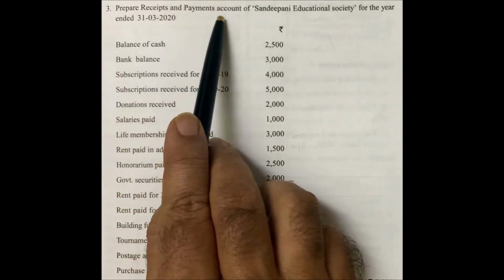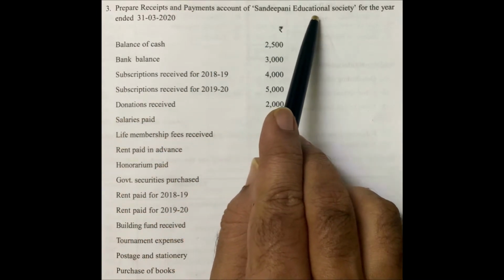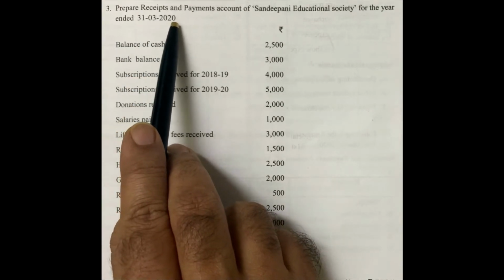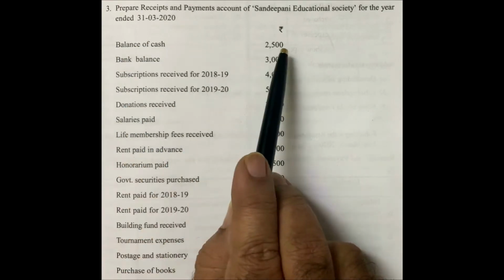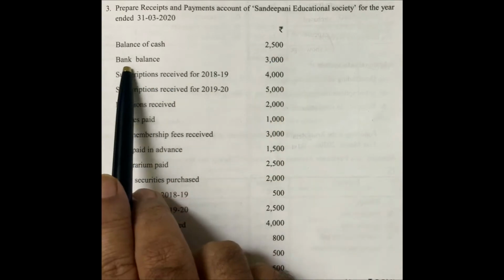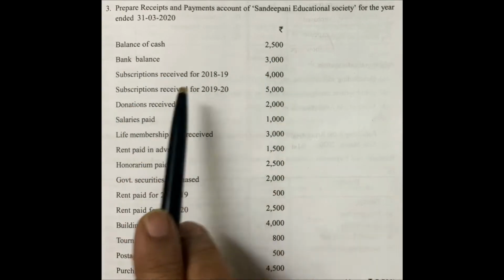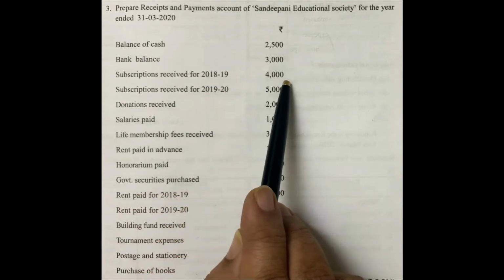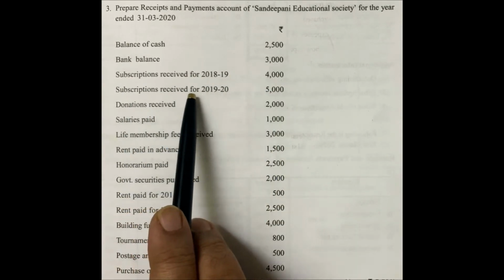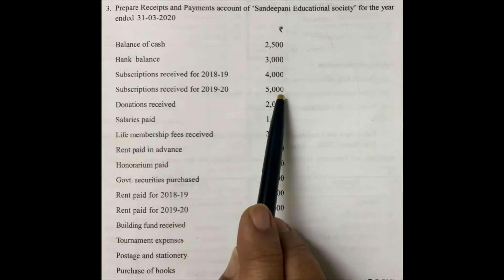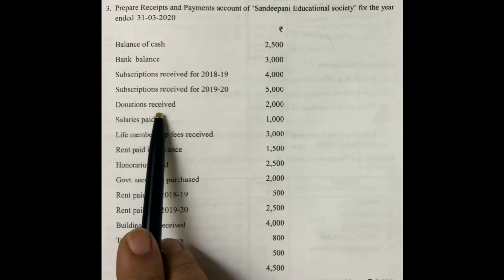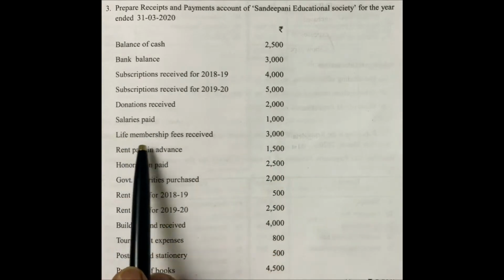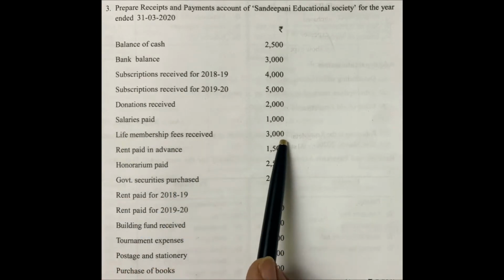Let us see the question first. Prepare receipts and payments account of Sandeepani Educational Society for the year ended 31st March 2020. Balance of cash 2500 rupees. Bank balance 3000. Subscriptions received for 2018-19 4000. Subscriptions received for 2019-20 5000. Donations received 2000. Salaries paid 1000. Life membership fee received 3000.